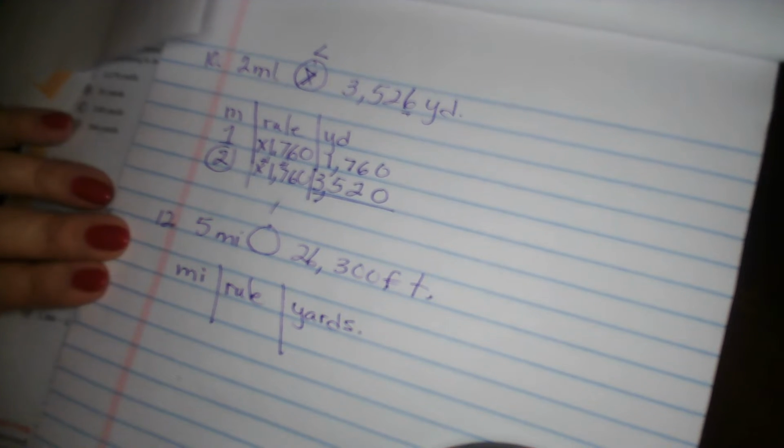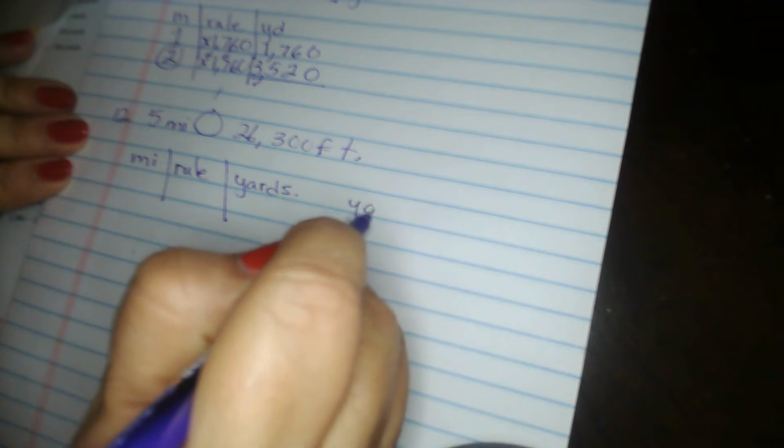So I'm going to create my input output. I have miles. The rule takes me to yards. And then I'm going to go from yards to feet.